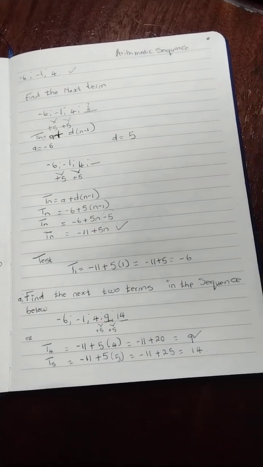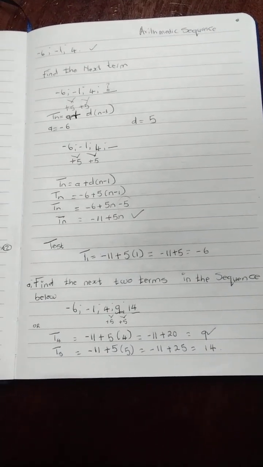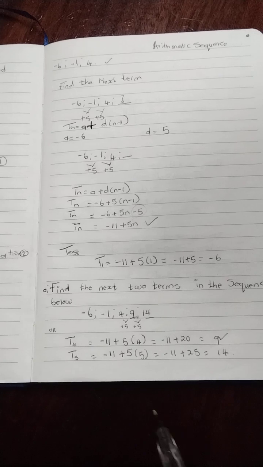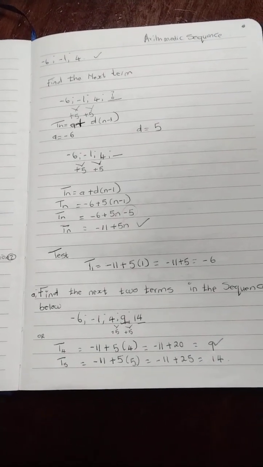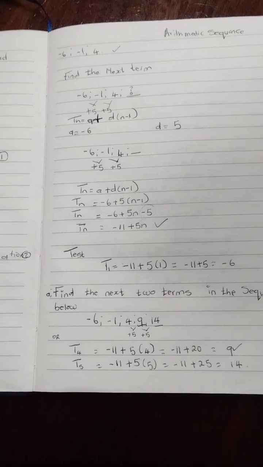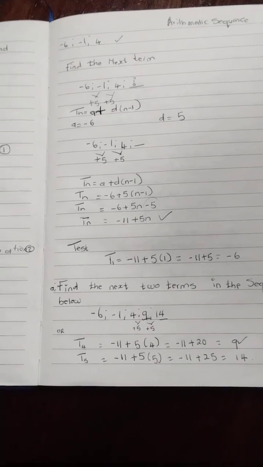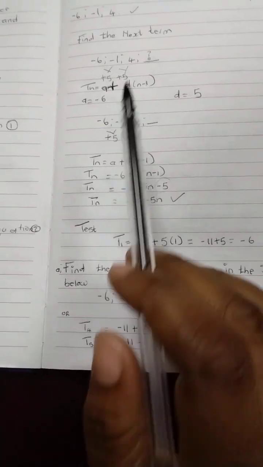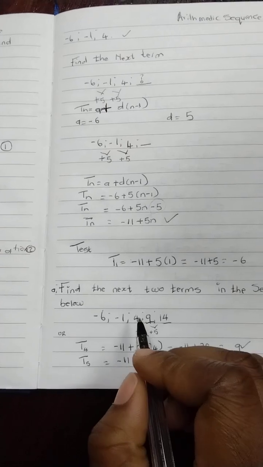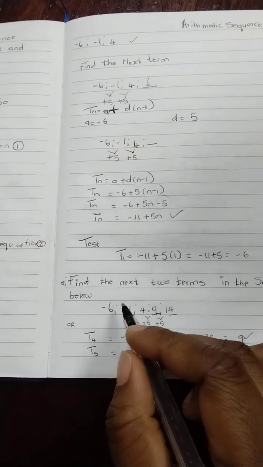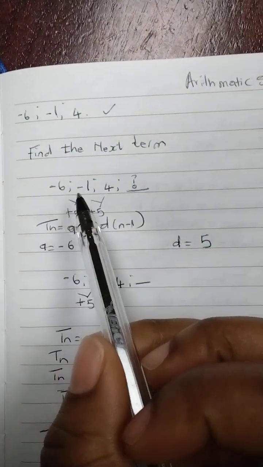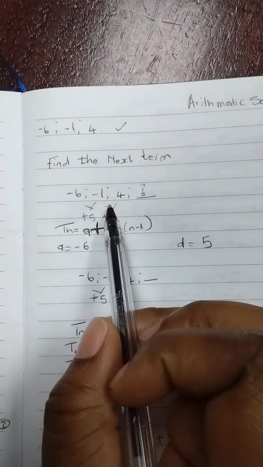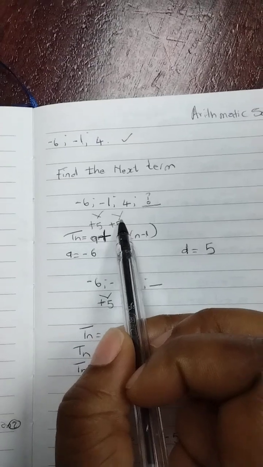Okay, so yeah, that's just how you do it. When it comes to finding the next terms, you can either use your formula or use the difference. You can just say, okay, the difference between the terms right here, like how I did it over here, is +5, plus 5, plus 5.